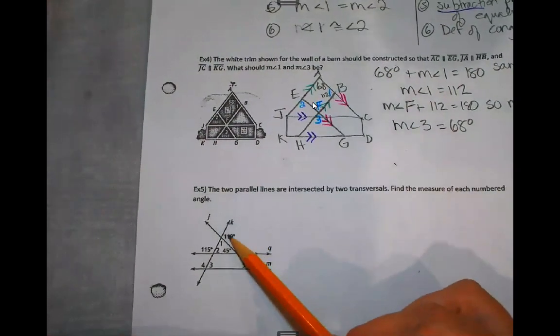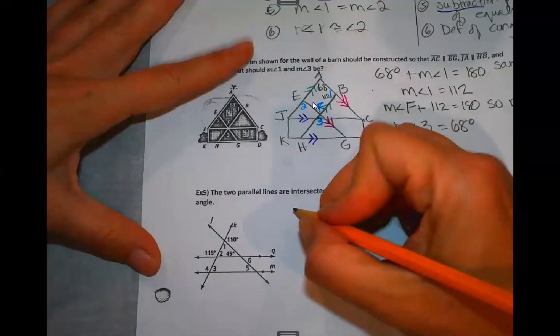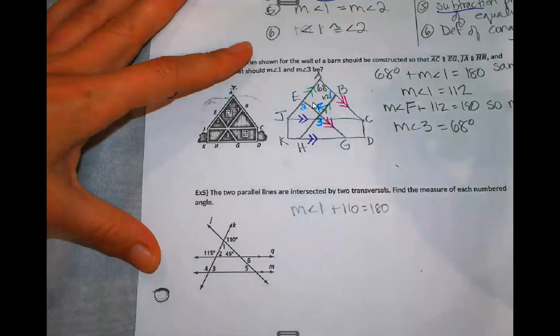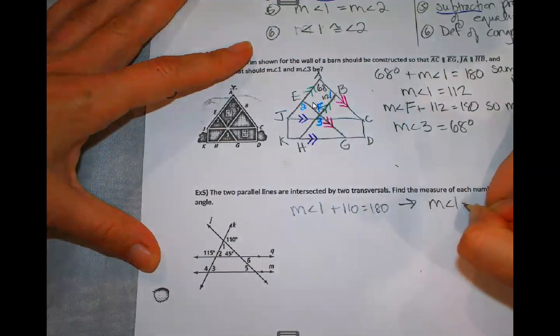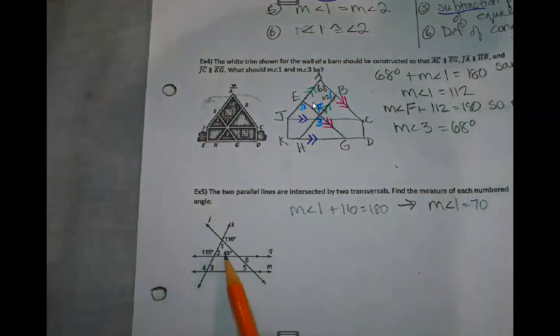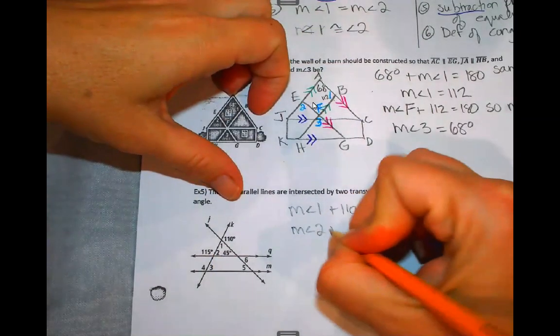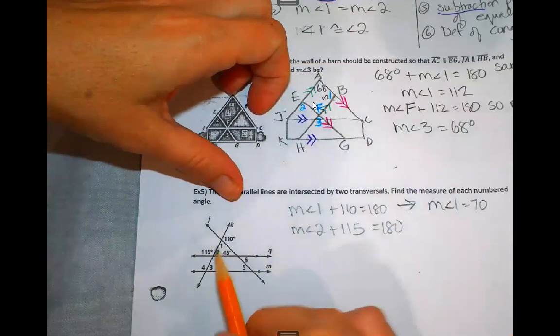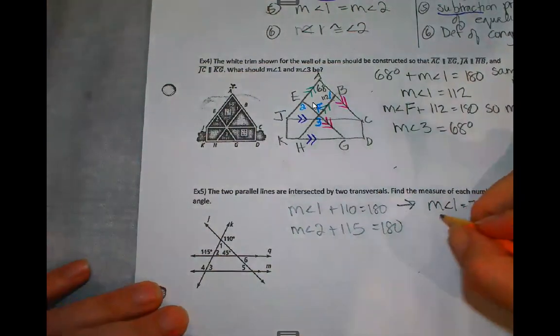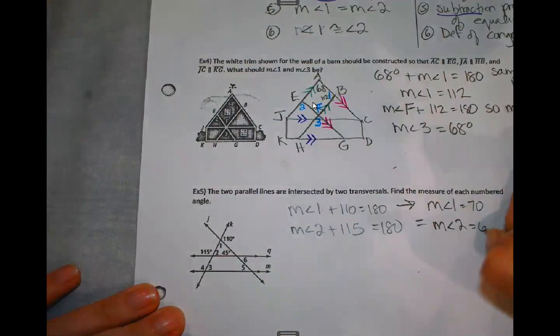All right, I'm going to go through and write a ton down for angle 5. I'm just going to label everything. Like, look. If this is 110, measure of angle 1 plus 110 make 180. So just subtract. Measure of angle 1 equals 70. So that's good. Okay? Look at angle 2 and 115. Measure of angle 2 plus 115 make 180. Supplementary. Do 180 minus 115. Measure of angle 2 equals 65 degrees.